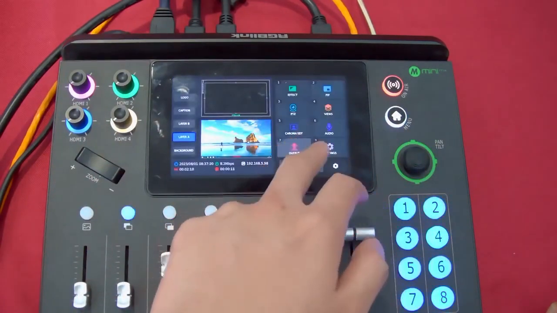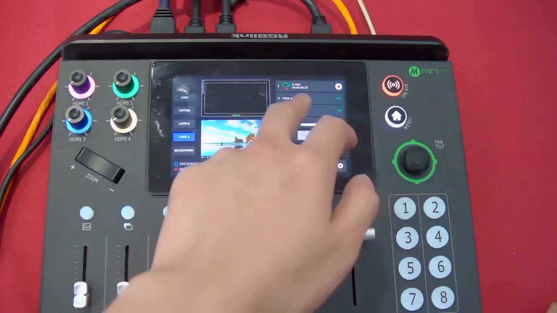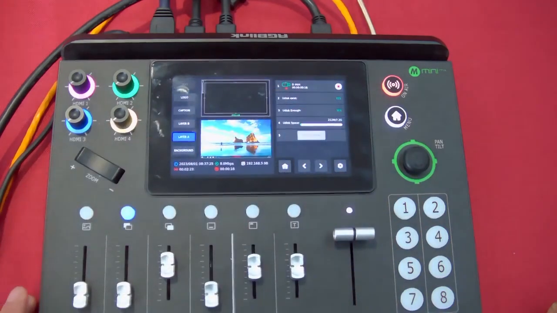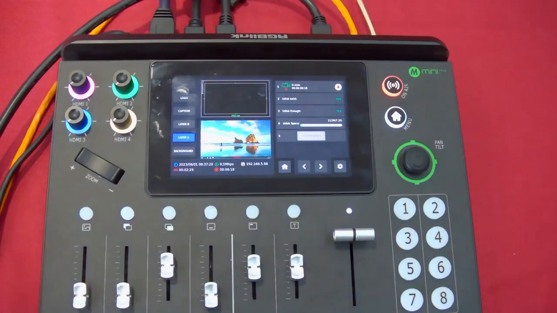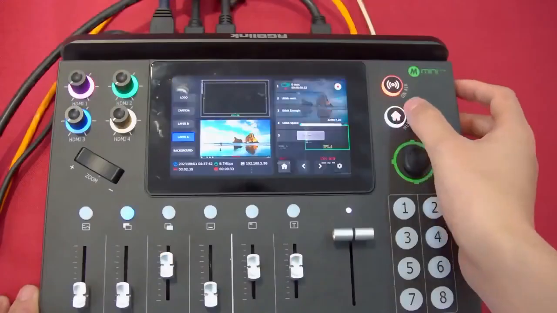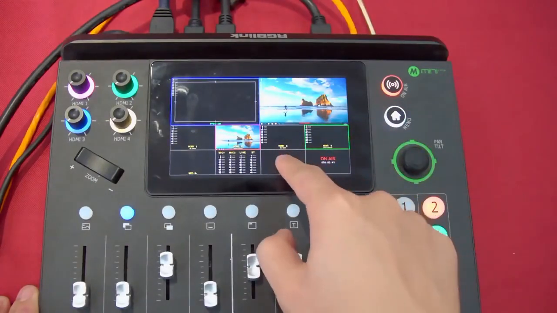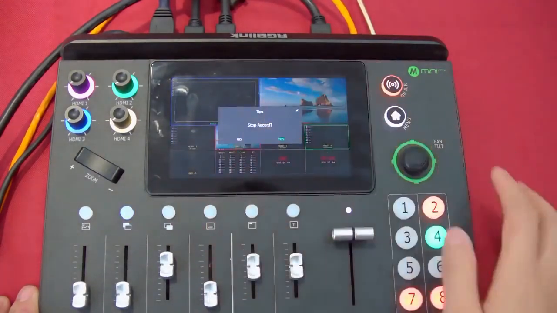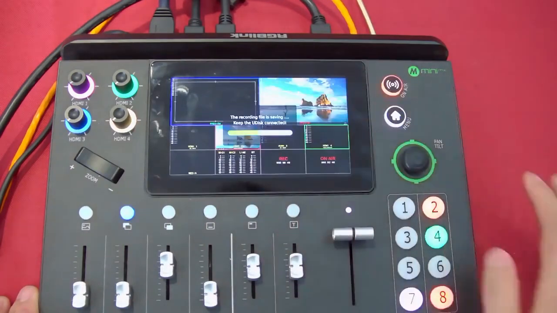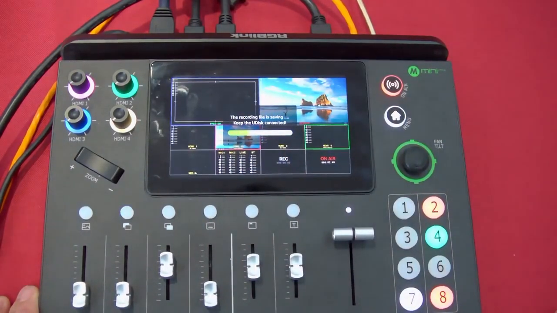So let's go back to the interface here. It will take roughly 1.8, 1.9 gigabytes for recording 1080p resolution videos. And the video file format will be MP4, and you can stop the recording anytime you want by pressing here. It asks if you want to stop recording, and you press yes, and it will take a few seconds to save the recording file.